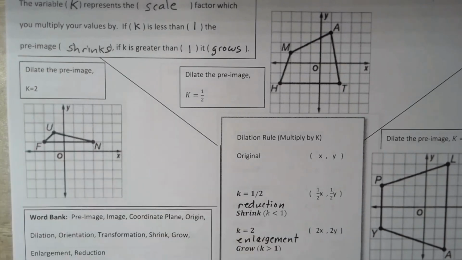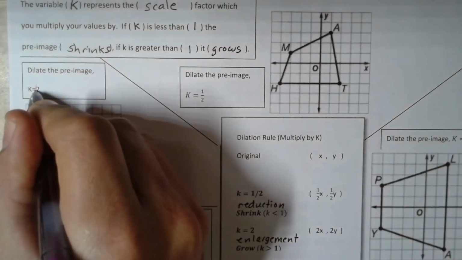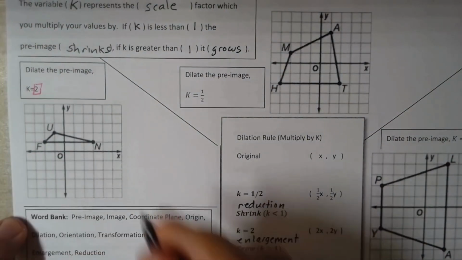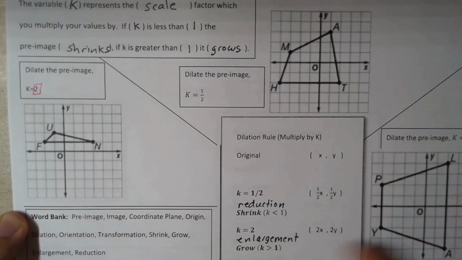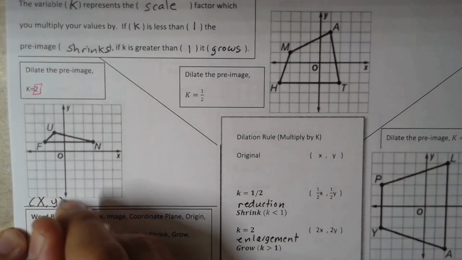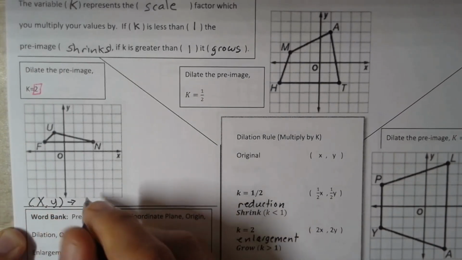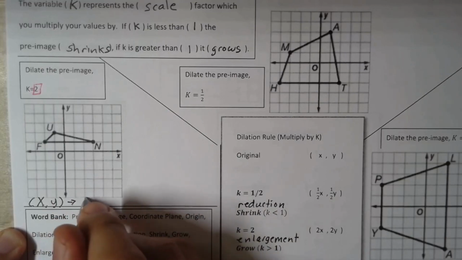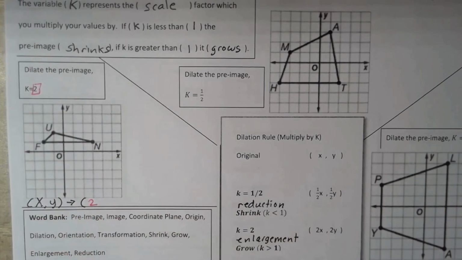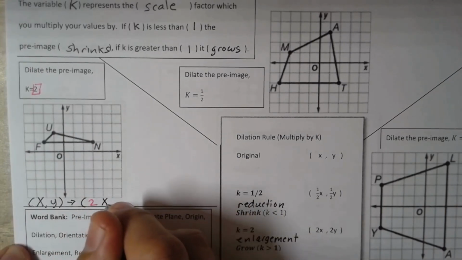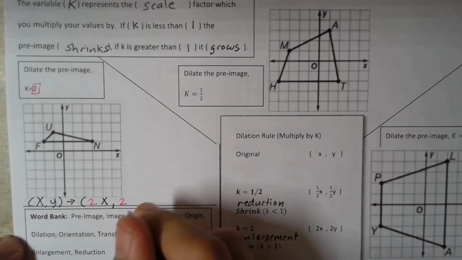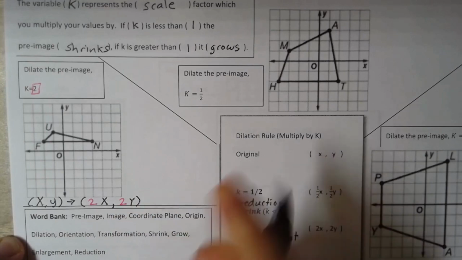When I write my rule, I am going to write the value of k in pink so that you can see what I'm doing. I'm going to write my rule down here at the bottom, underneath this graph. We're going to say that (x, y) changes to our ordered pair, and we're going to take that value of 2 and multiply it to our x value, and then take that value of 2 again and multiply it to our y value. And that's all there is to it.